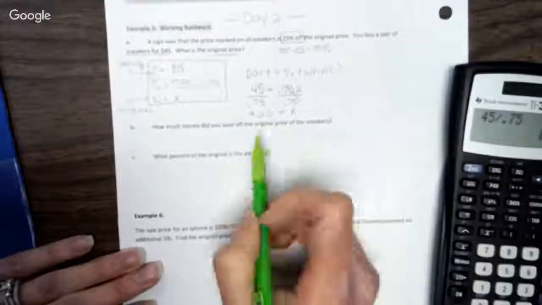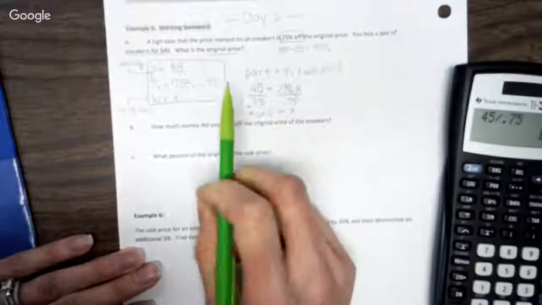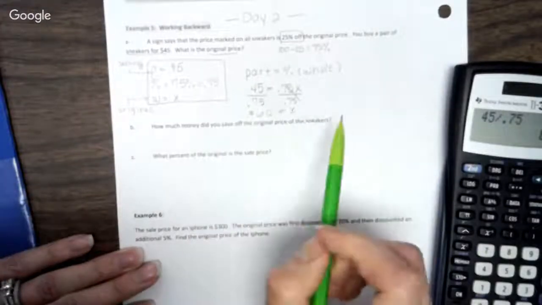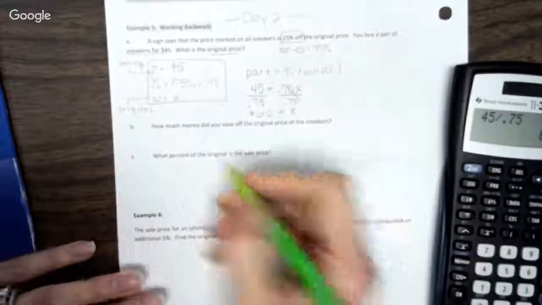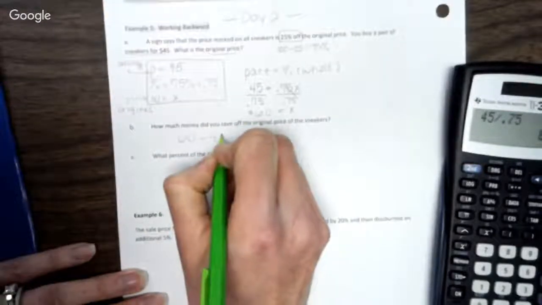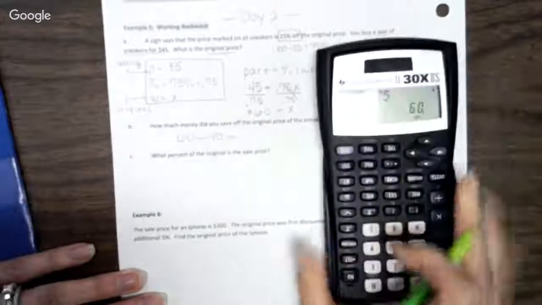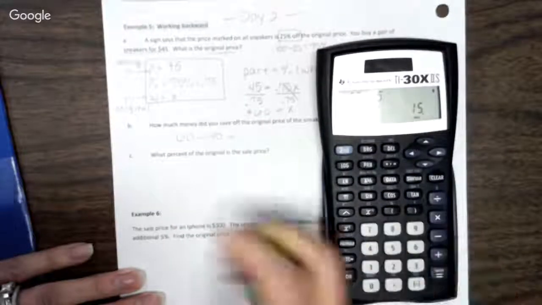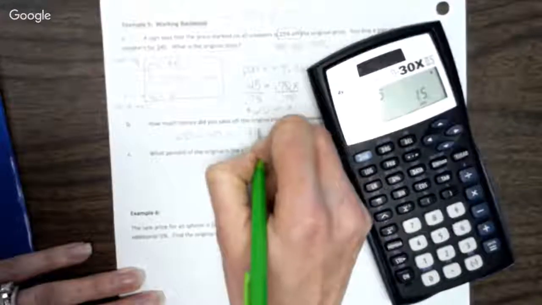So does it make sense that the original value would be $60 and you're paying $45 after a discount? Yes. So how much money did you save? Well, it was originally 60, and we're subtracting 45 to give us a $15 savings.